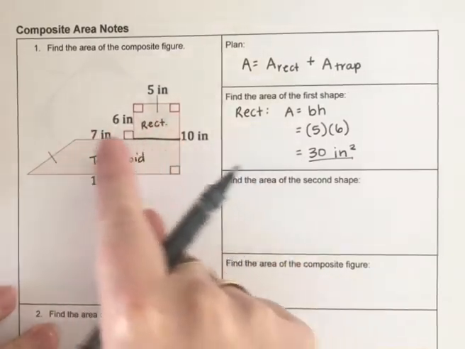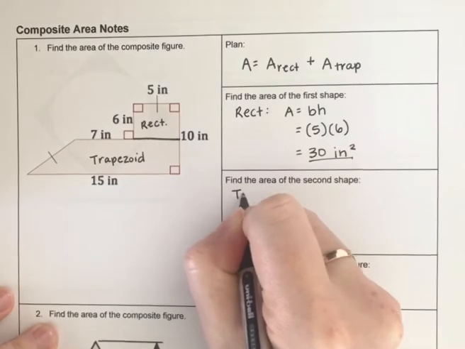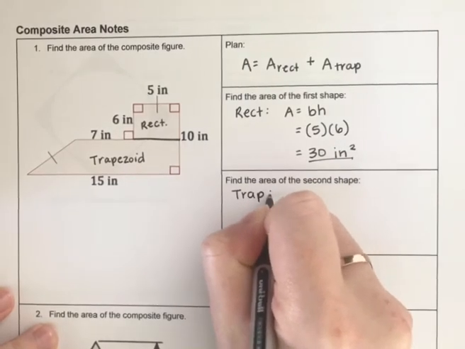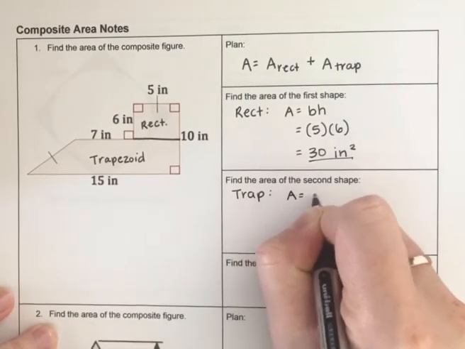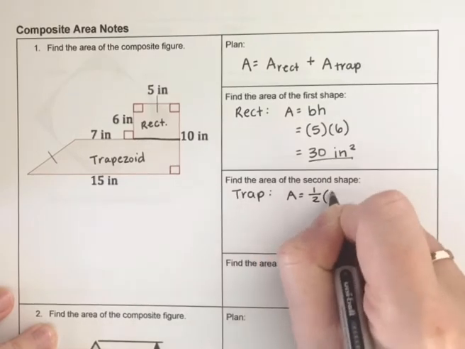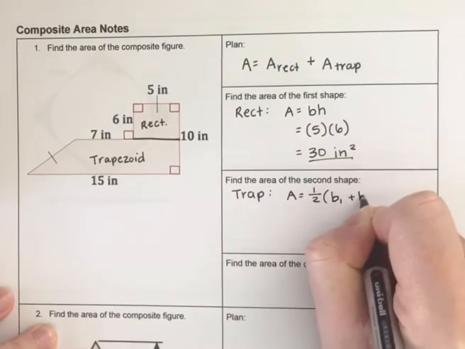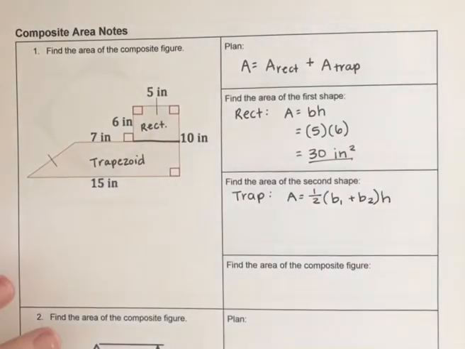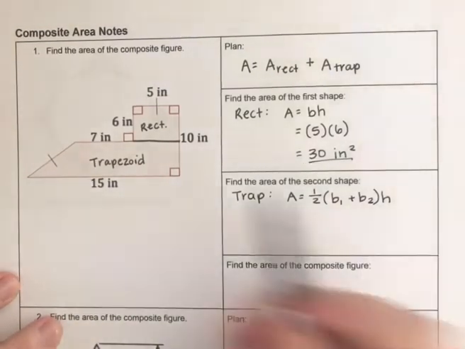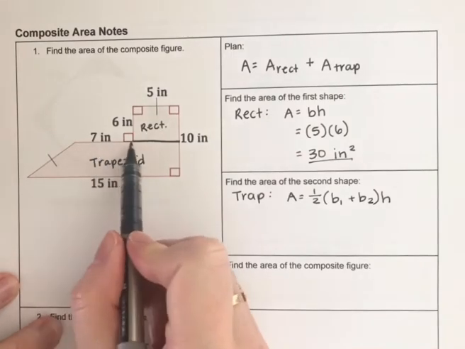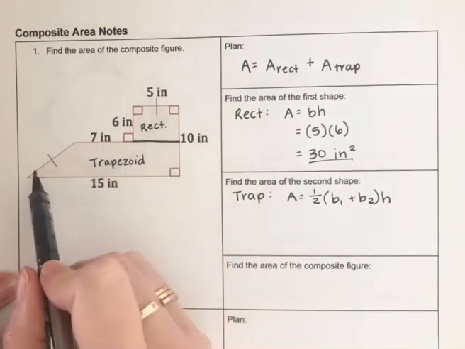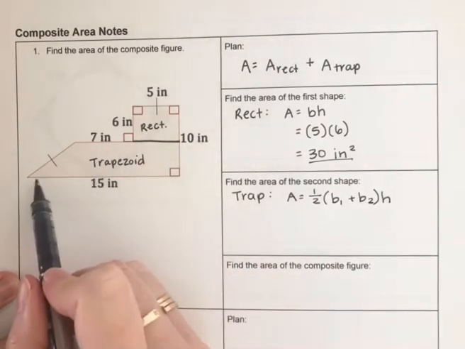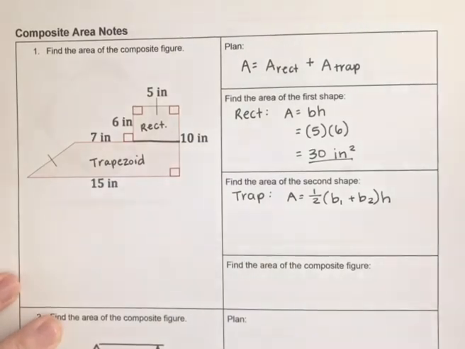So that's not my final answer, that's just this part of my shape. I still need to find the area of my trapezoid next. The formula for the area of a trapezoid is 1/2 times (B1 plus B2) times the height. B1 and B2 are always the two bases, so in this case, the top of my trapezoid and the bottom. Now, we're going to have to do a little bit of figuring this out.